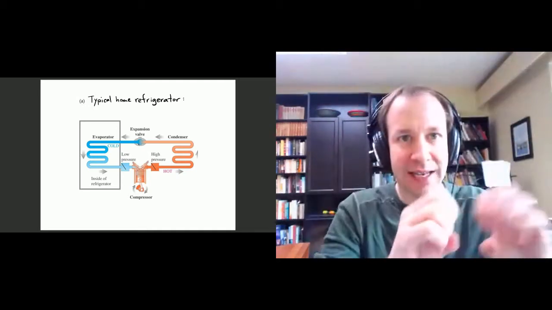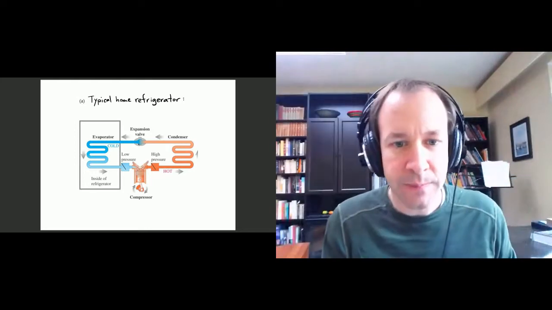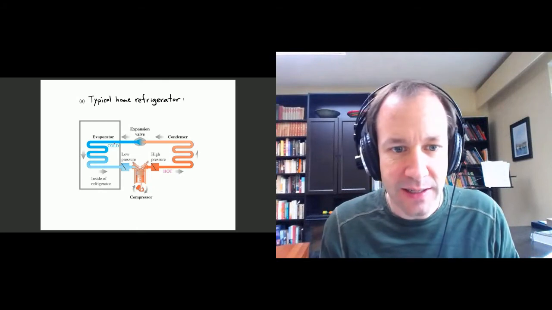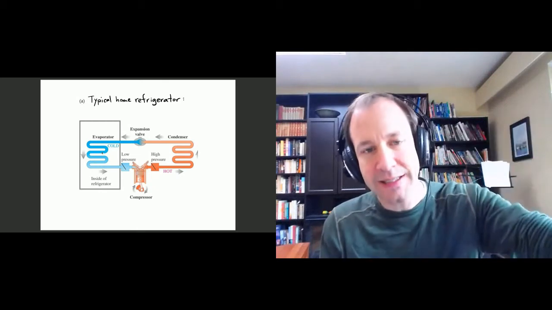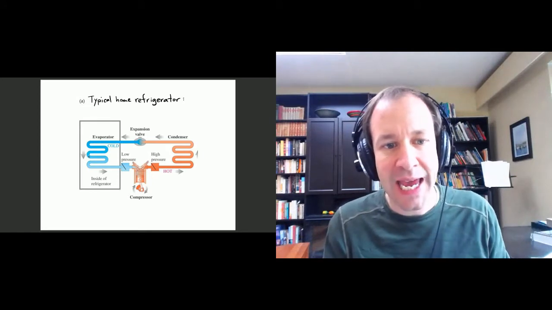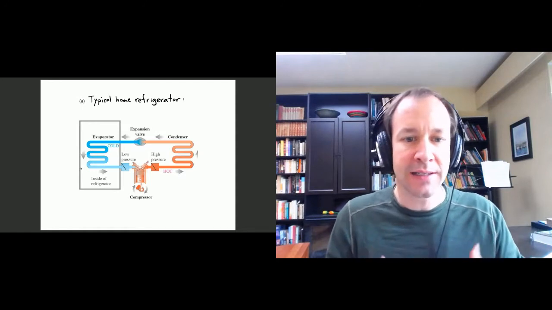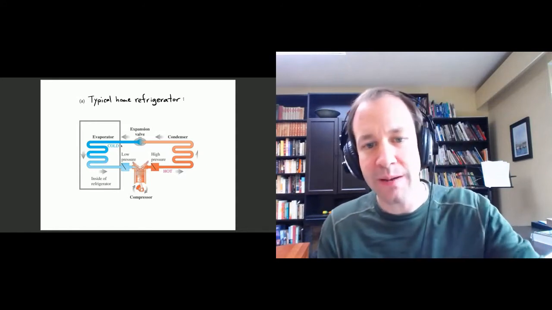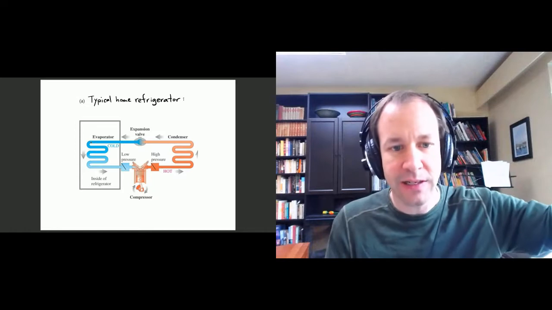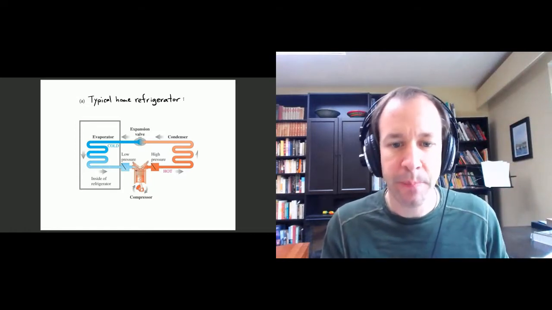And that's the place where your refrigerant cools down dramatically. Then it's sent through tubes connected to the inside of your refrigerator. So here it takes heat in from the inside of the refrigerator, and the refrigerant warms up from a temperature which is colder than the fridge back up to the temperature of the inside of the refrigerator.